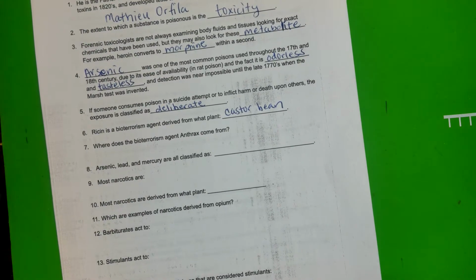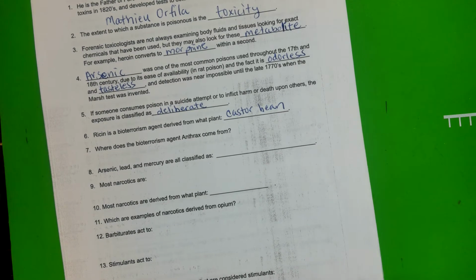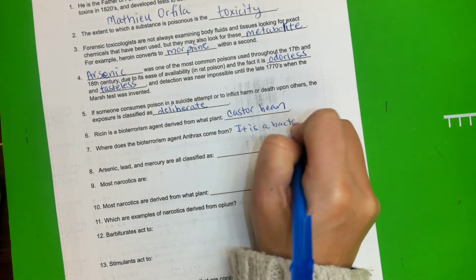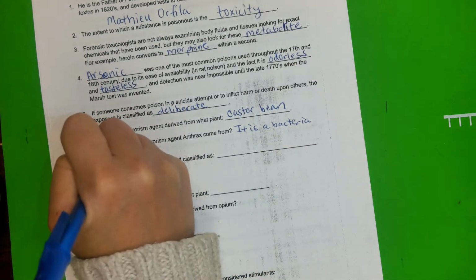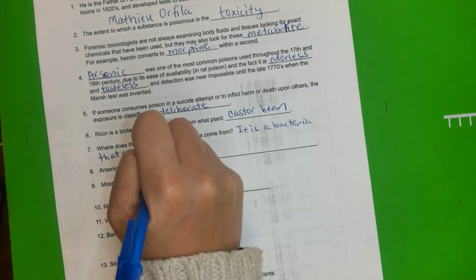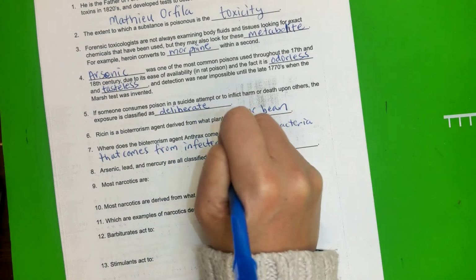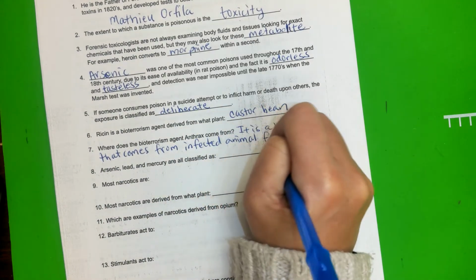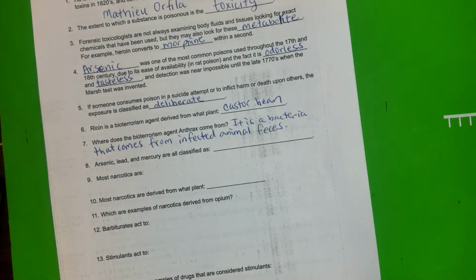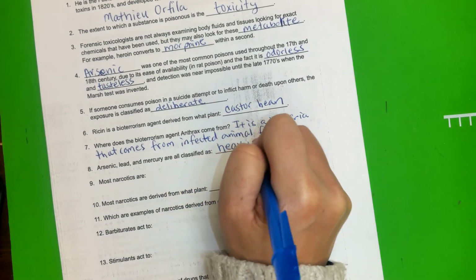Okay. Number seven, where does the bioterrorism agent anthrax come from? It is a bacteria that comes from infected animal feces. I know it's gross, right? Okay, number eight. Arsenic, lead, and mercury are all classified as heavy metals.